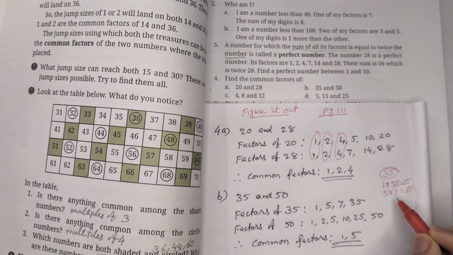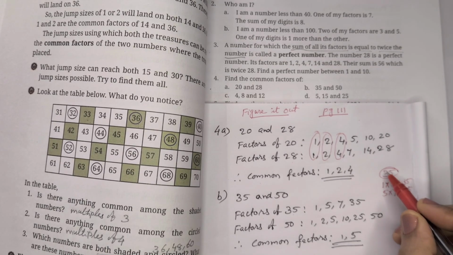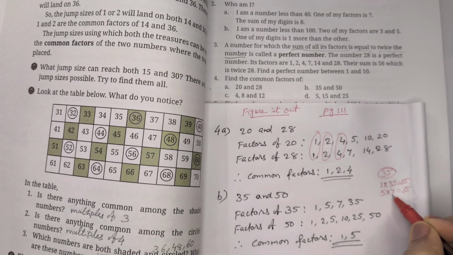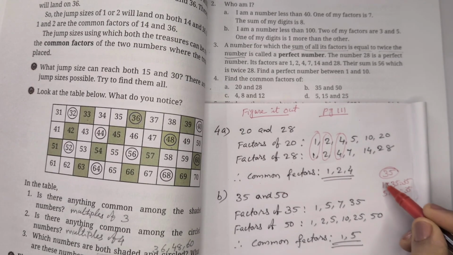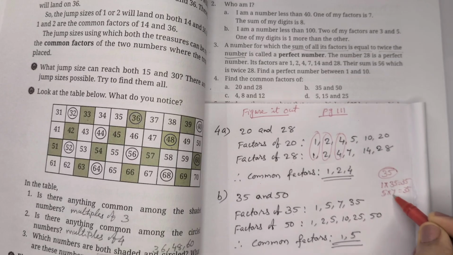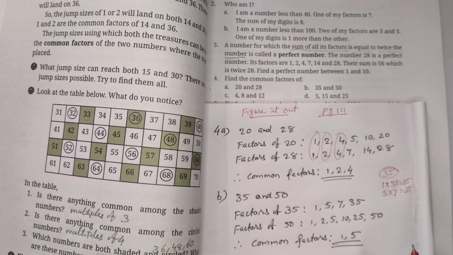6 will not go. The next number, 7, we have already reached. After 7, 35 only. So we can take them in order, in a U shape. 1, 5, 7, 35 are the factors of 35. In the same way we can find the factors of other numbers also. 50: these are the factors of 50: 1, 2, 5, 10, 25, 50. Here, common factors: 1 is common and 5 also in both the numbers. So common factors of 35 and 50 are 1 and 5.